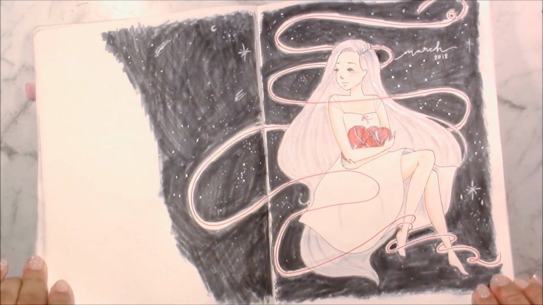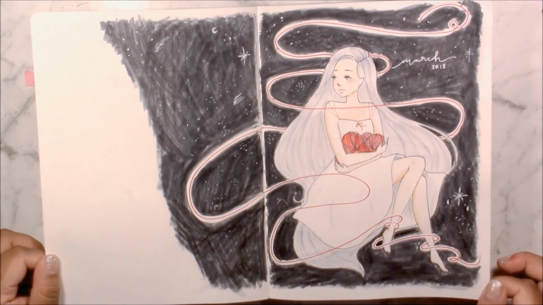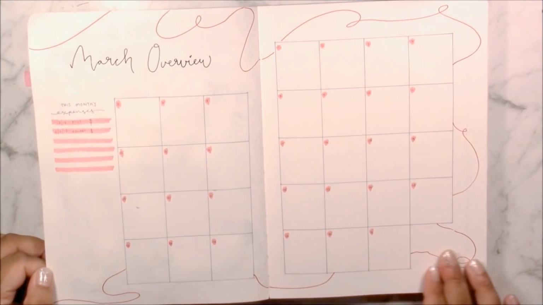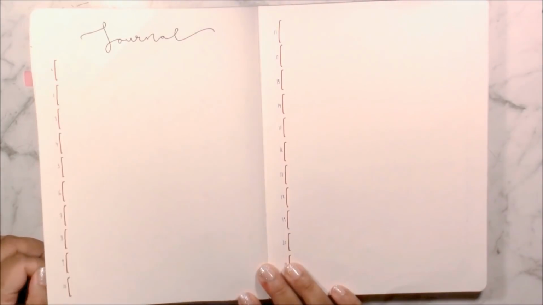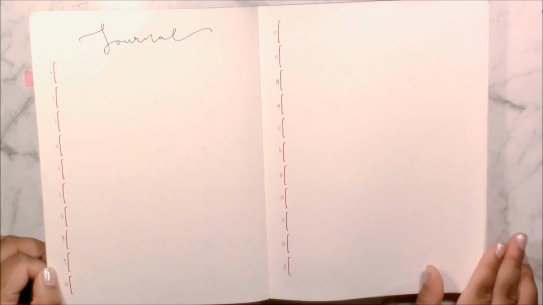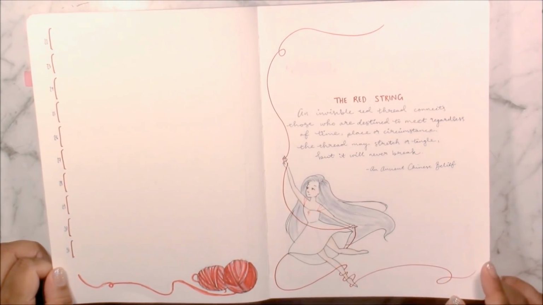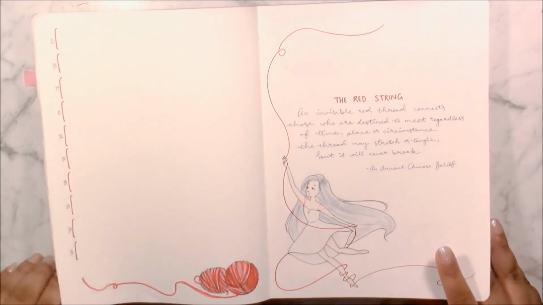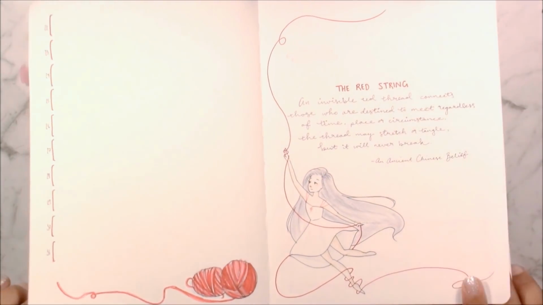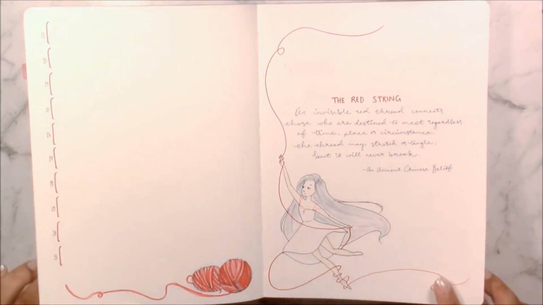But yeah, this is my final flip through of my March bullet journal setup, and I just wanted to say that you don't have to make your bullet journal as artistic as I like to have it, but your bullet journal is whatever you make of it. If you want to make it artistic and very creative, you can go ahead and do that, or if you want to have it simple and functional, you can also have it that way. There is no right or wrong when it comes to creating your own bullet journal. It is what you make of it.